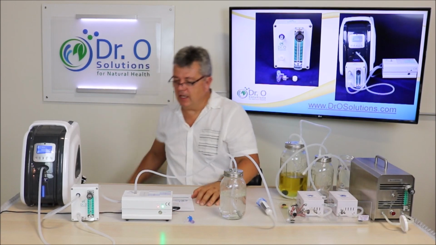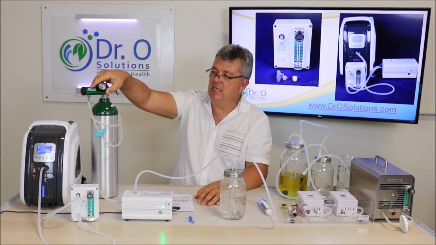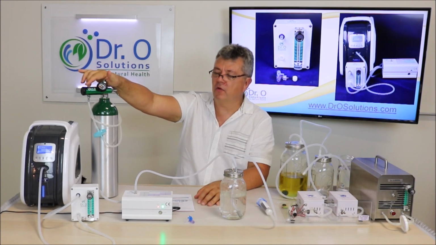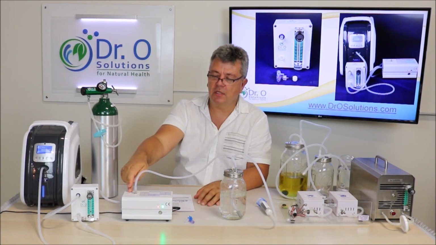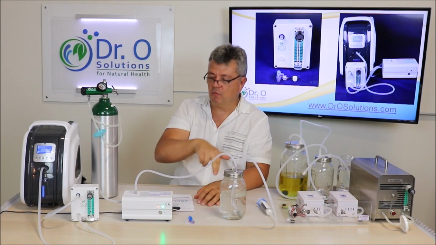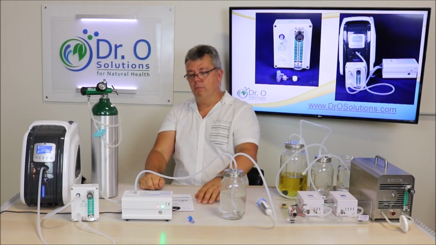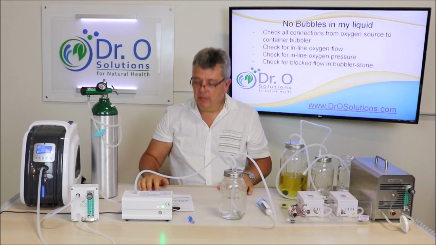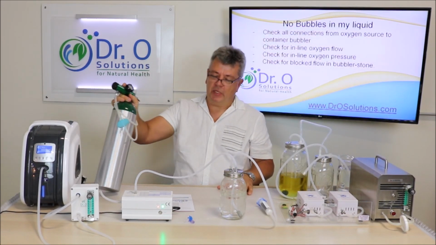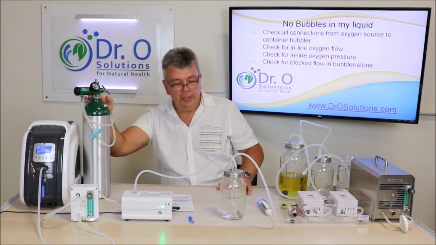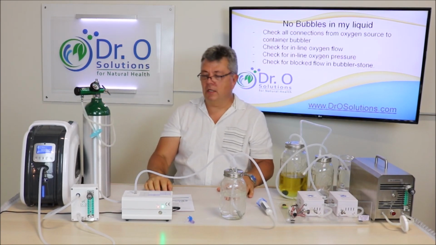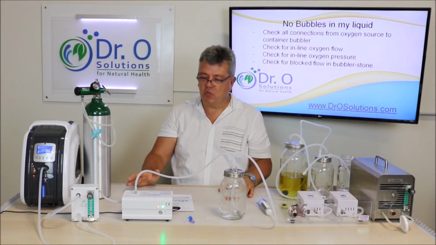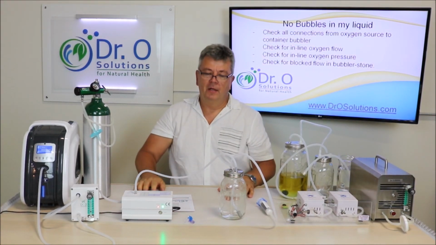When we do it with the tank, the setup is even easier because we simply set the flow on the regulator, feed it directly to the ozone generator, and this thing goes back. But what could happen when you have no bubbles? This happens a lot of times, especially for first-time users. They say, Dr. O, we followed your instructions, we set up, everything is supposed to be fine, but no bubbles.